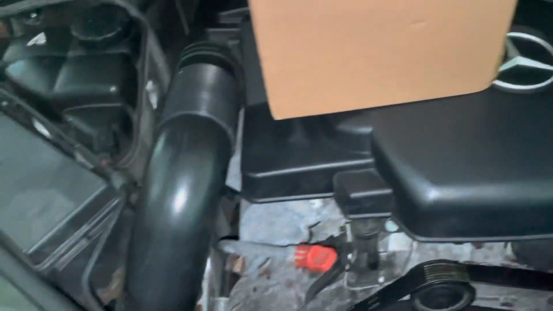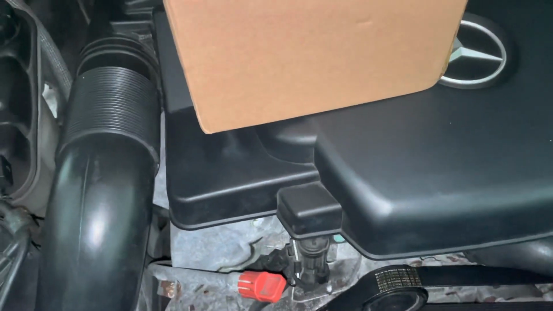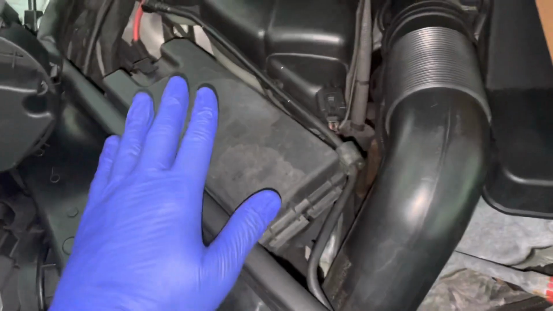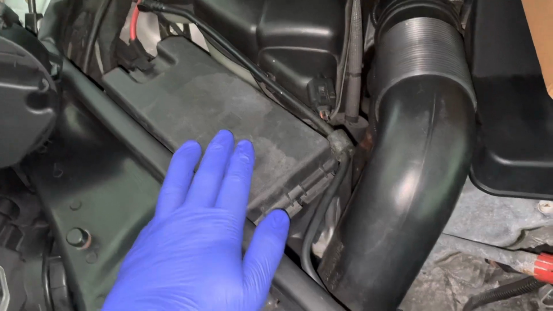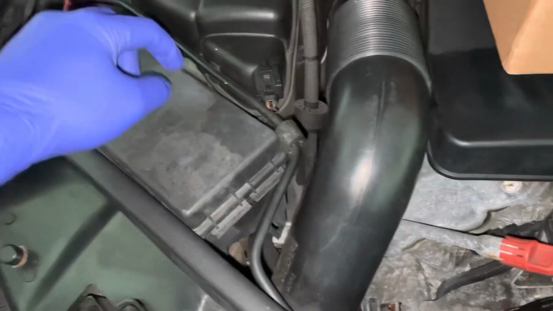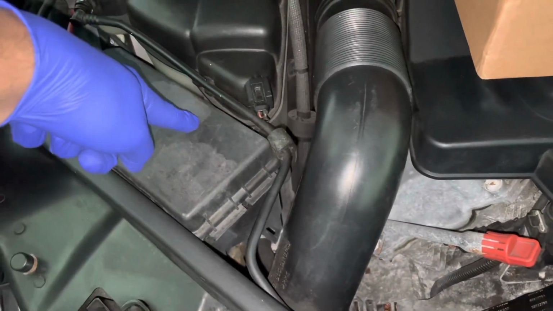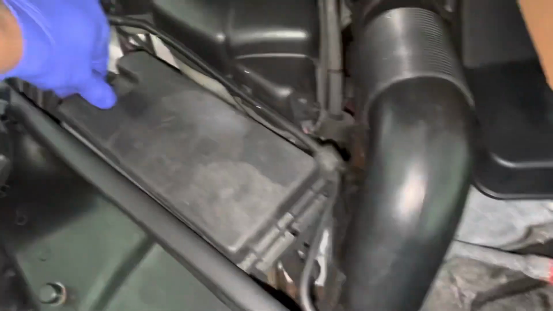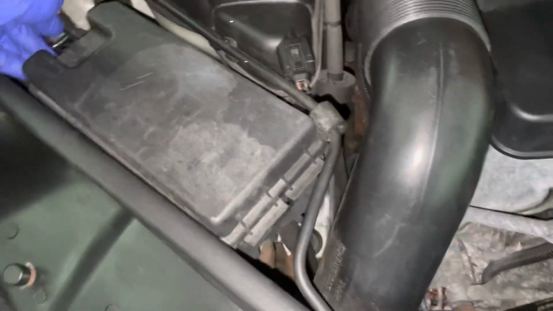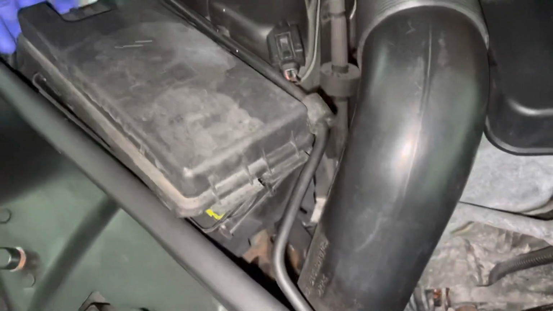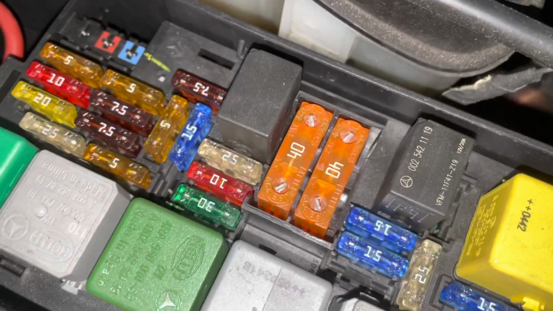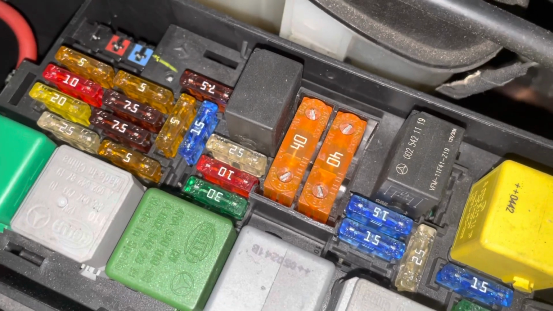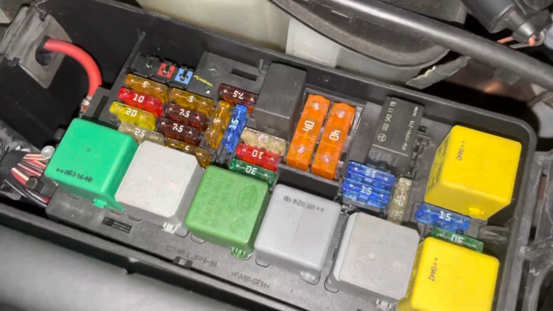By the way, when I was talking about the fuse that you should check, you're always gonna find it over here under the hood. Once you open this, you're gonna see a 40 amp fuse up here. Let me just show you. Let's take this out. It's one of those fuses. You're just gonna have to reference wherever it's labeled according to your book.